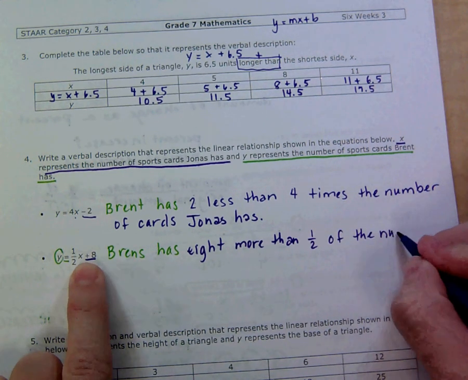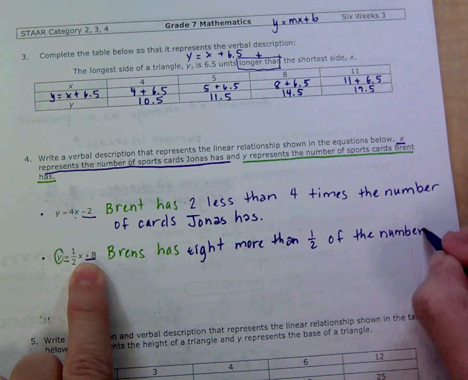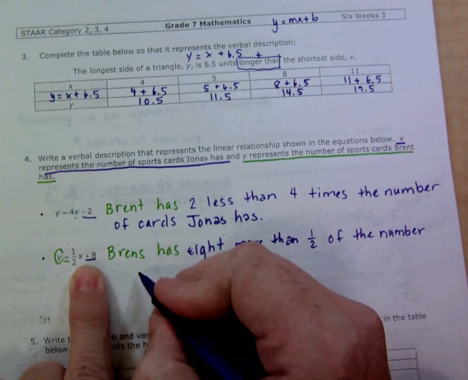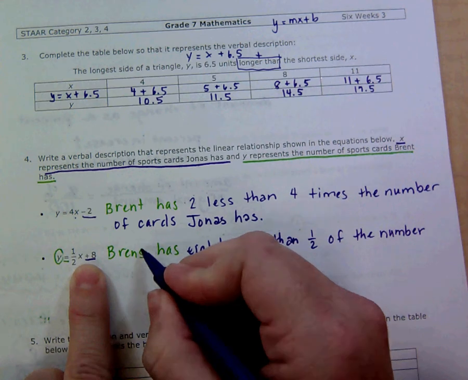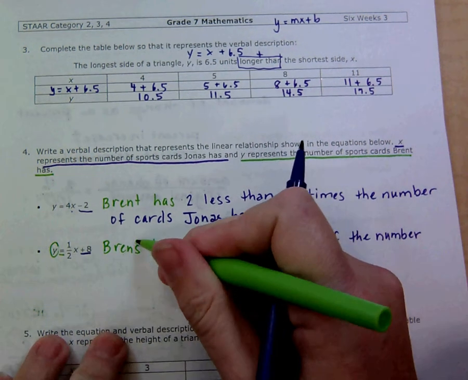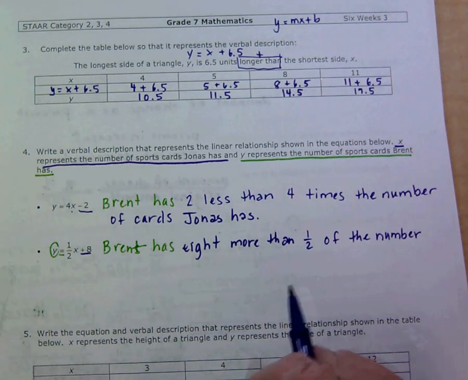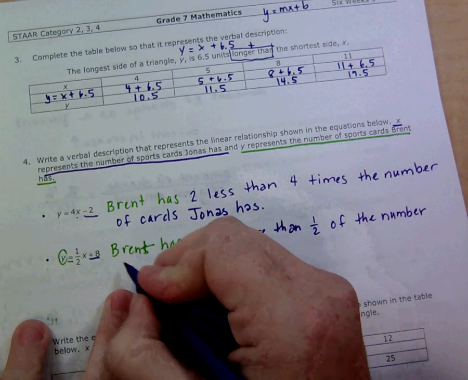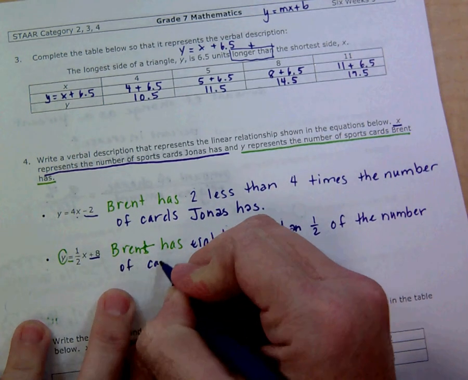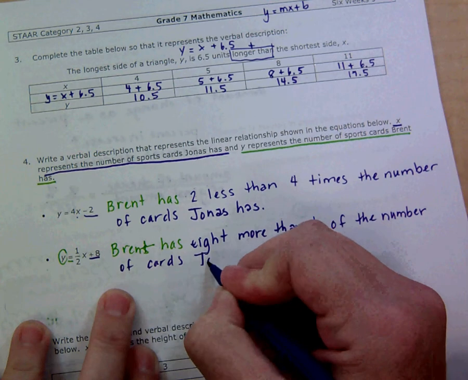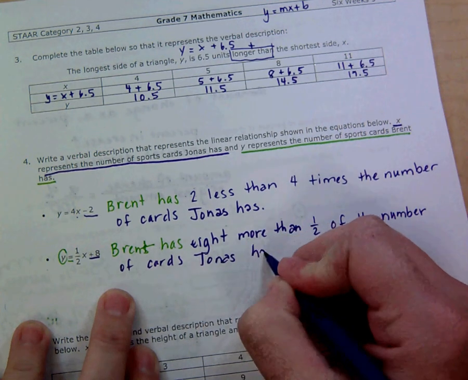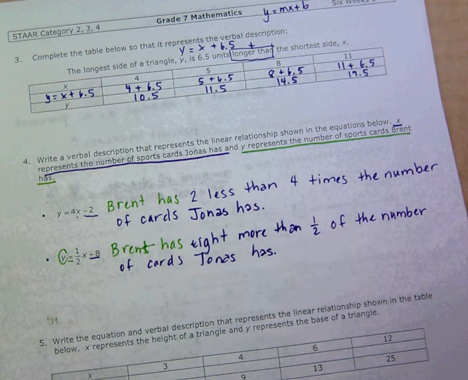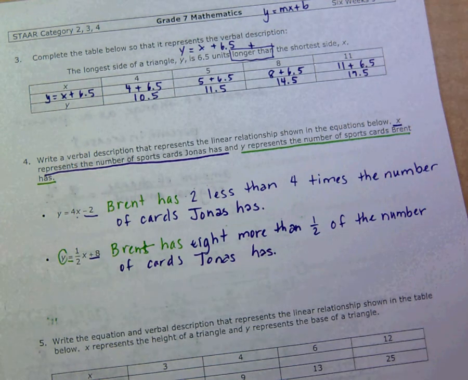X is the number that Jonas has, right? Brent's. Half of the number of cards Jonas has. Okay? Alright.